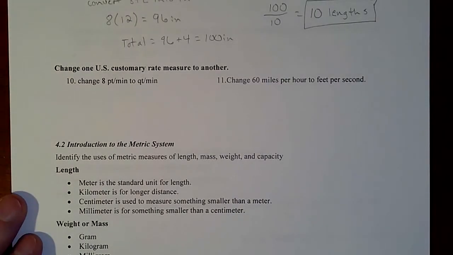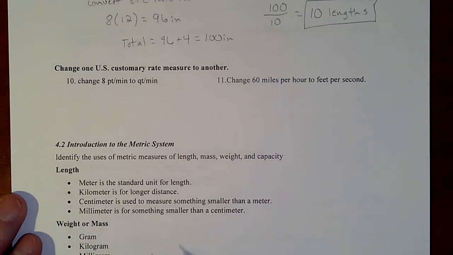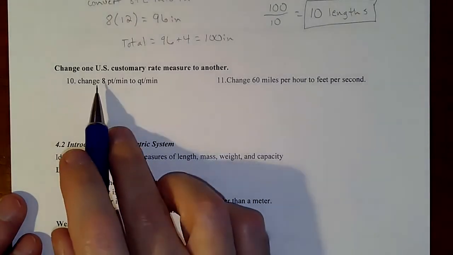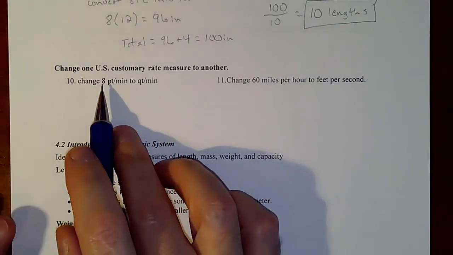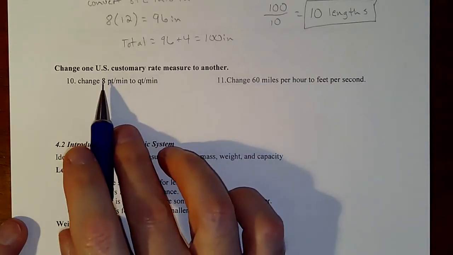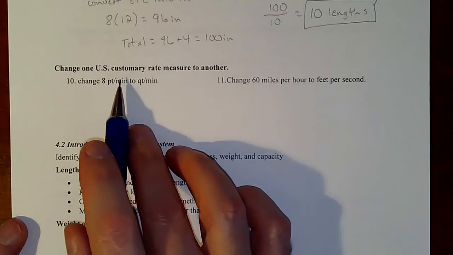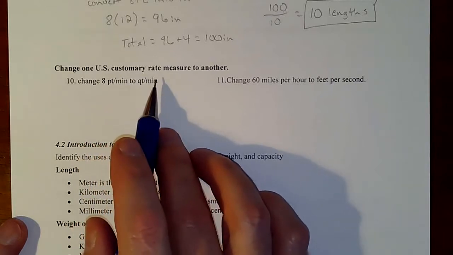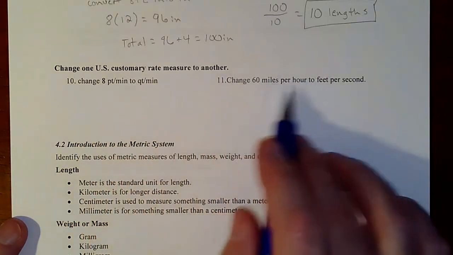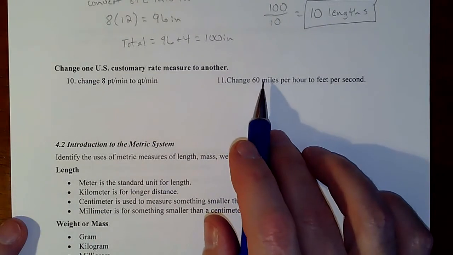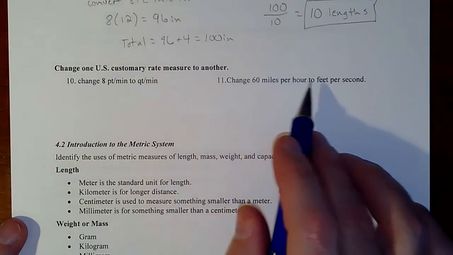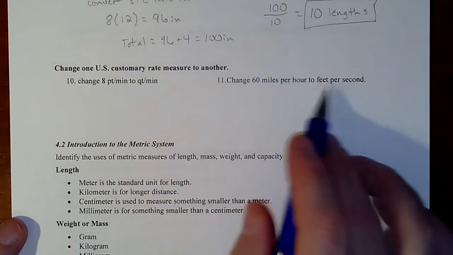So turns out I was just kidding on the last video. I thought I was done, but I'm not done with this unit because we are now going to take one last problem, two last problems. We are going to convert something that's in, like, 8 pints per minute to how many quarts per minute. And then we're going to be doing the most common version of this, where you have something that's 60 miles per hour and you can convert it into feet per second.